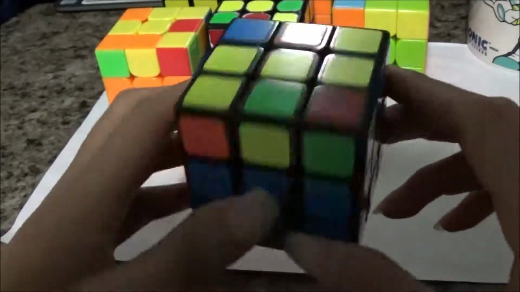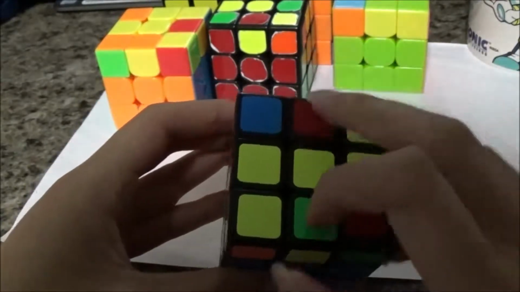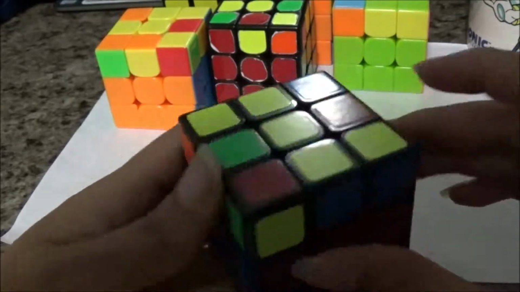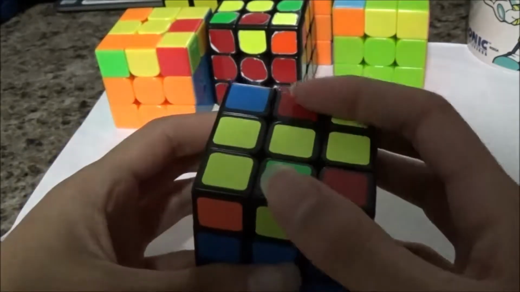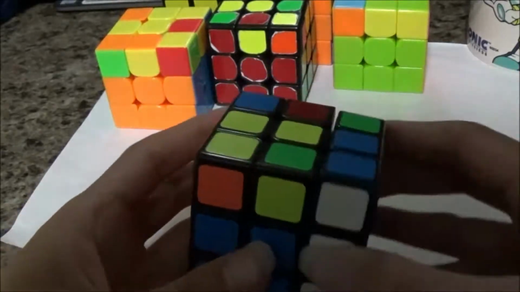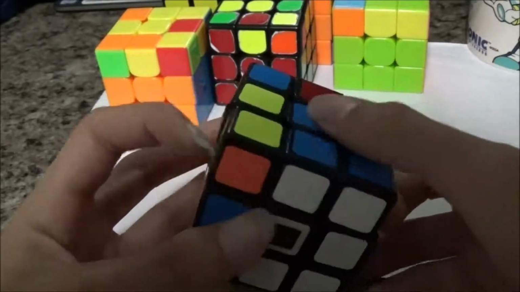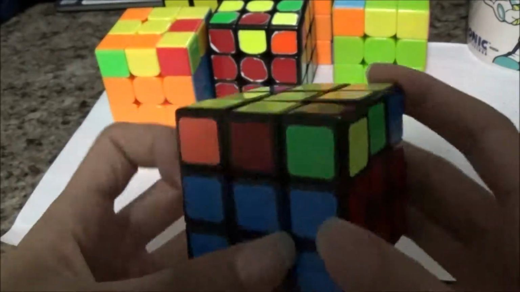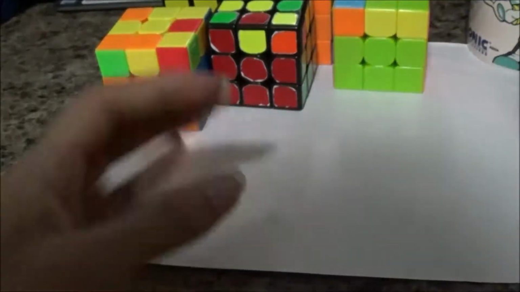So let's say for this example, I know I'm going to do this case, the bar case. Of course, I know I'm going to do the EO, but I also know that I'm going to get this case. So when I do this case right here, sexy, M prime, inverse sexy with a wide R at the end, of course, as I predicted, I'm going to get this case, which I'm just going to go ahead and do the algorithm at that point.